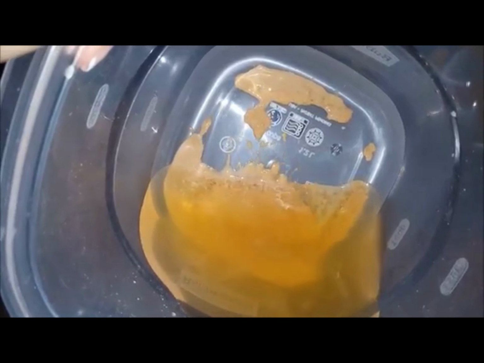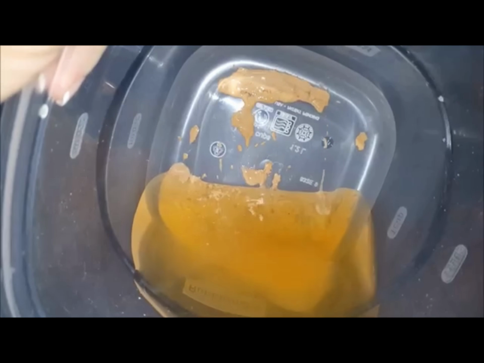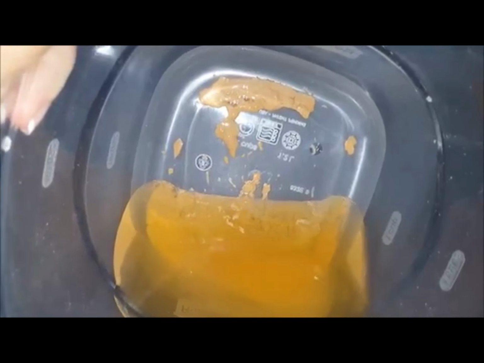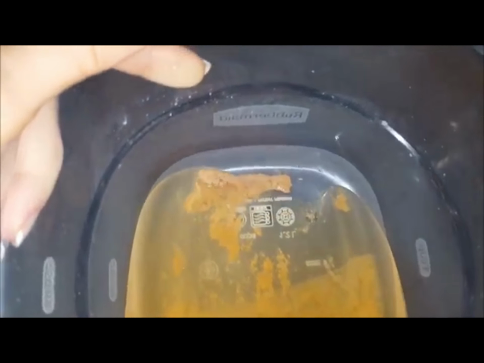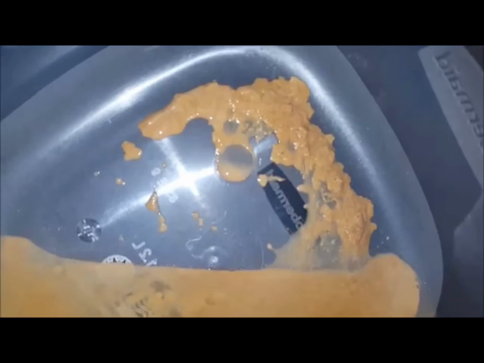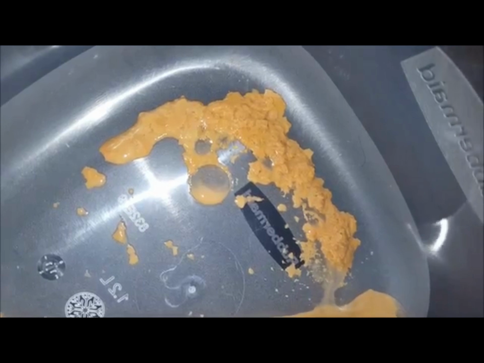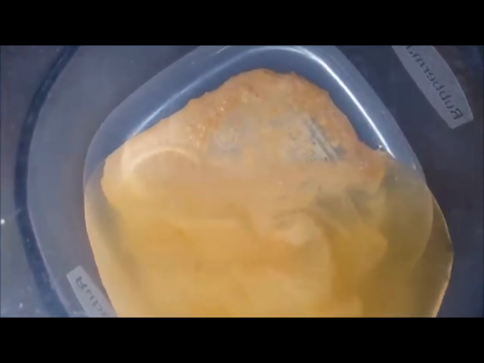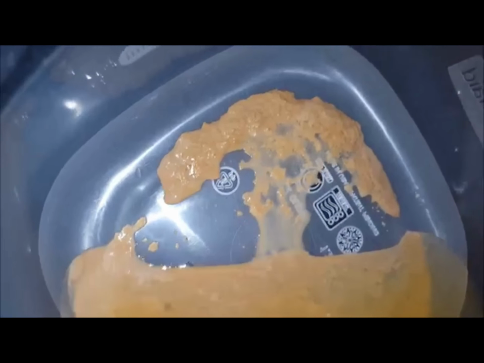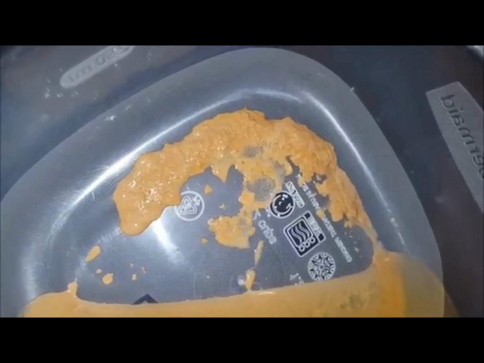That right there is what was in my water supply. I would have consumed that, and I have no idea what that is. But either way, it did not go in my body. Instead, it's here in this dish, and I am showing you what it was.